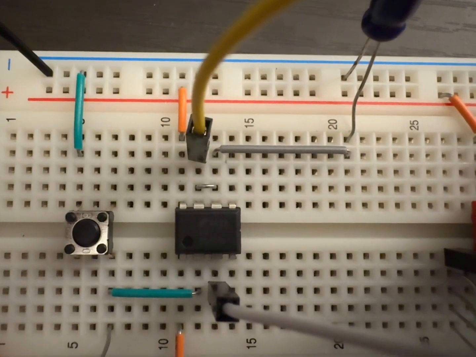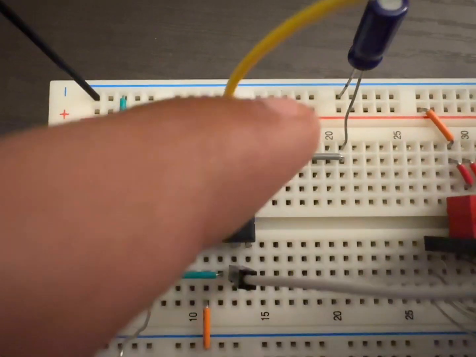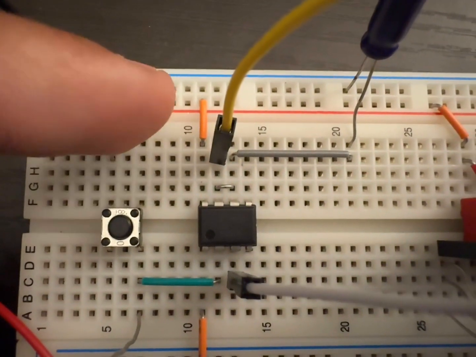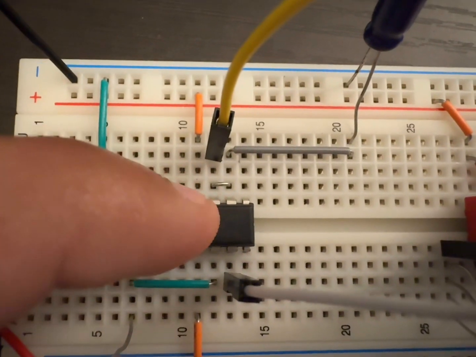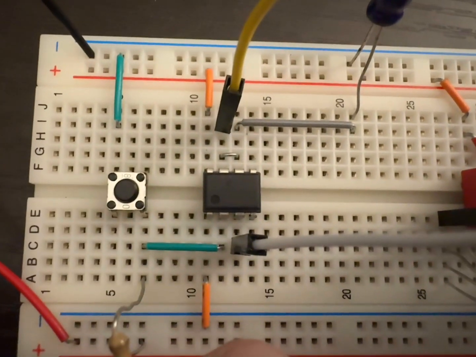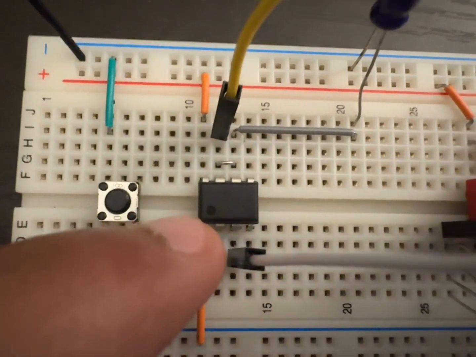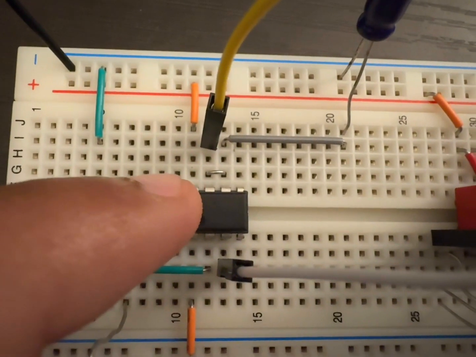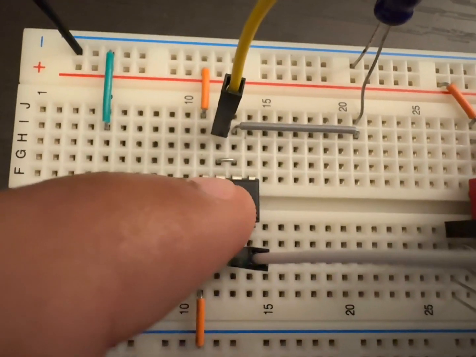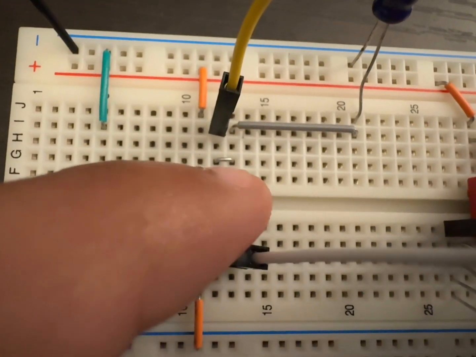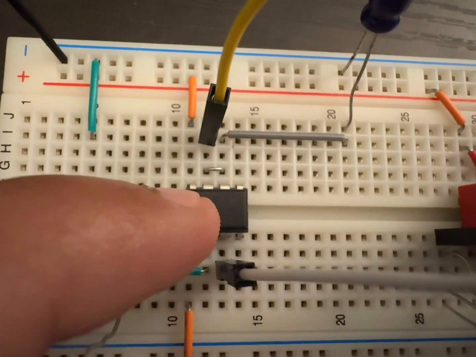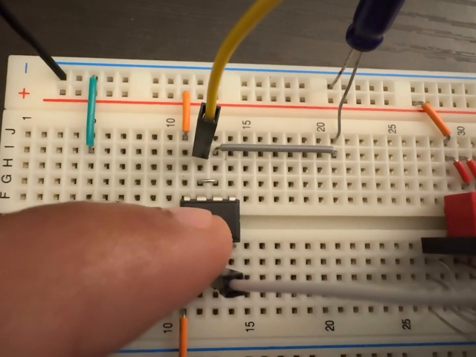The 555 IC timer has 8 pins. Up over here, we have our voltage source powering our IC timer, as well as it hooked up to ground in pin 1 and then voltage into pin 8. Next to this, we'll have the discharge as well as the threshold on pin 7 and pin 6.